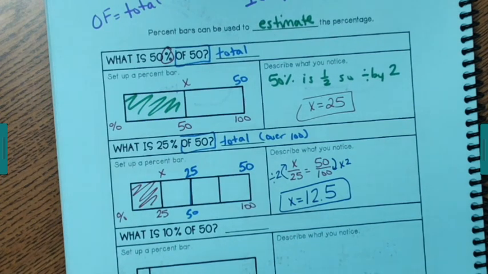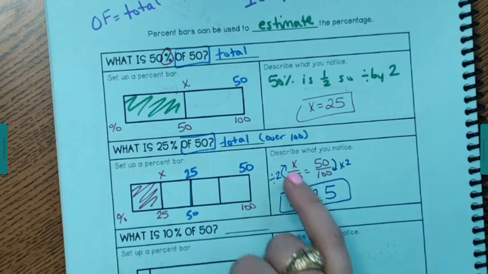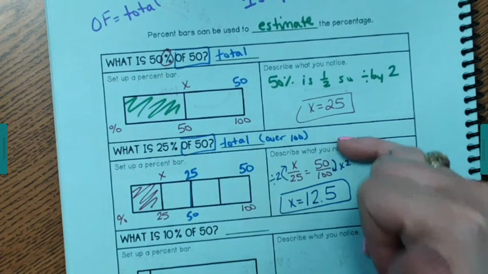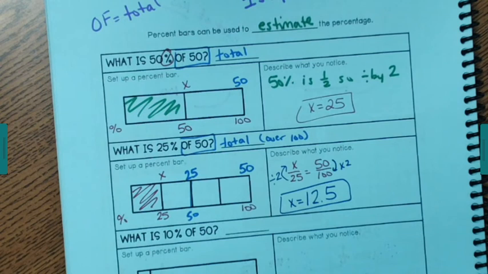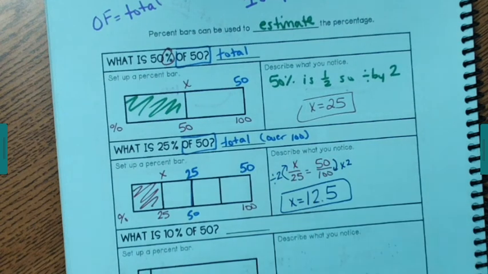Okay. And then always just go back and see if it makes sense. 12 is smaller than 25. 50 is smaller than 100. Okay? So just go back and make sure that your answer makes sense. If you really want to make sure that your answer is correct, you could always cross multiply and you should get the same answer. Okay?